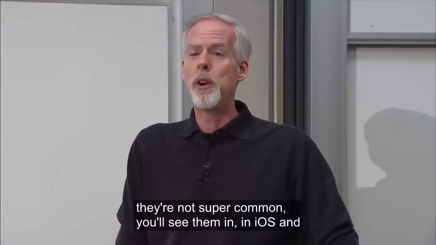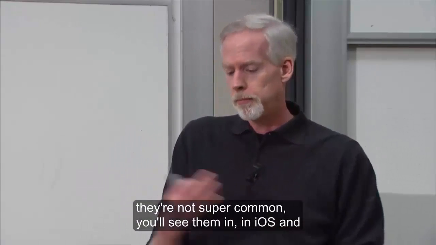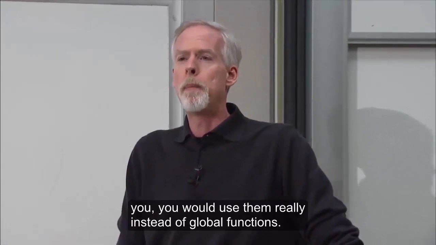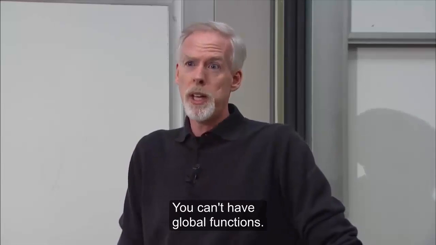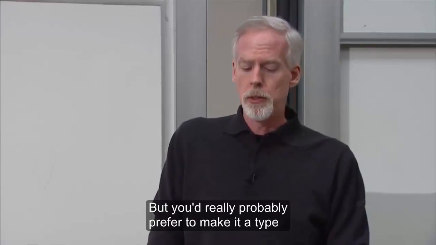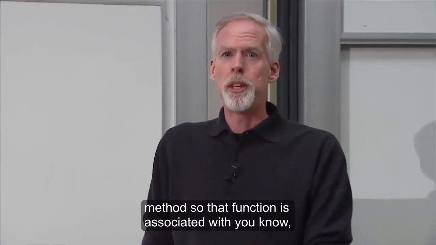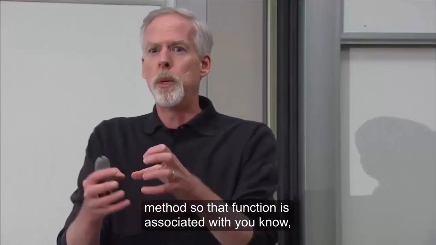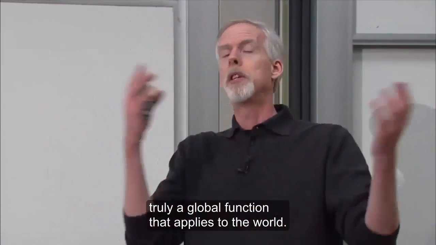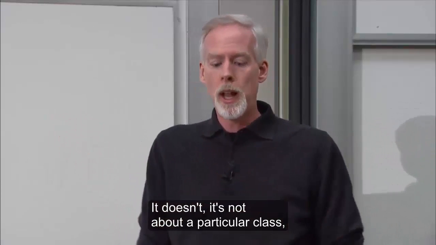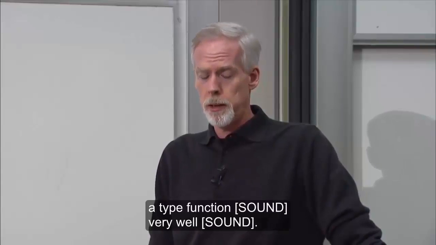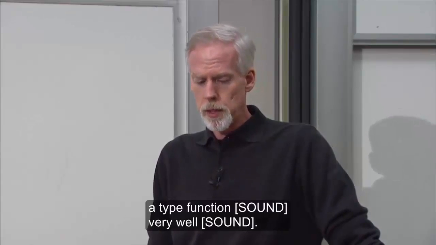I don't want to say they're rare, they're not super common. You'll see them in iOS, and you'll probably use them occasionally. You would use them really instead of global functions. You can have global functions in Swift, of course, but you'd really probably prefer to make it a type method so that that function is associated with the type, unless it truly is a global function that just applies to the world. If it's not about a particular class, usually you would make them be a type function or a type variable. All right.